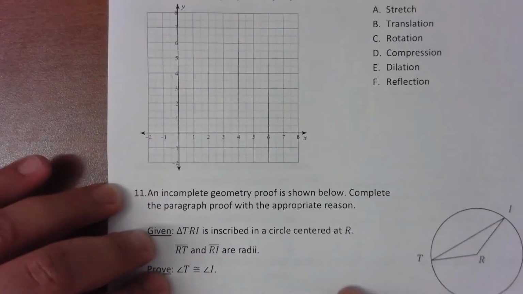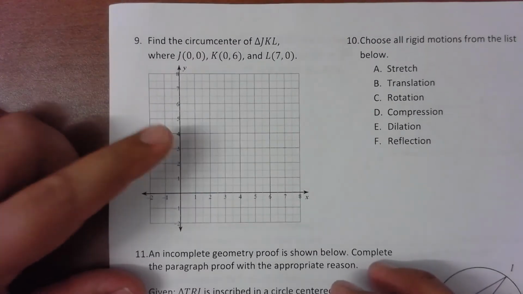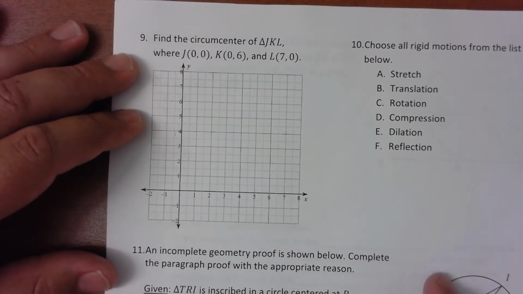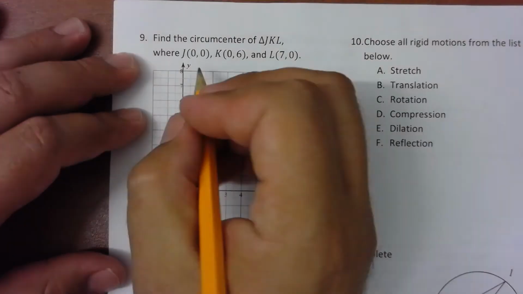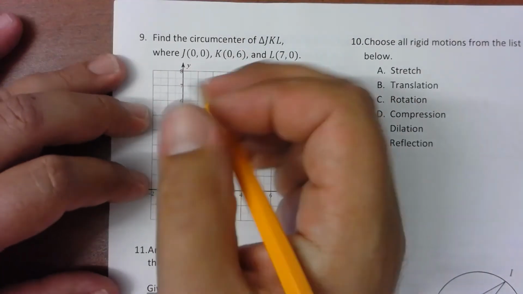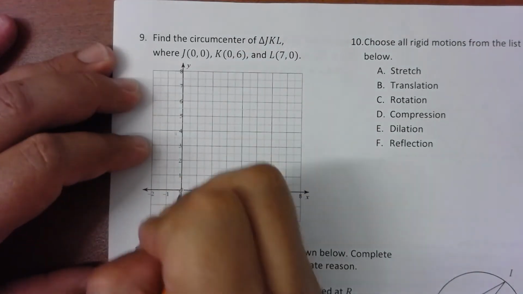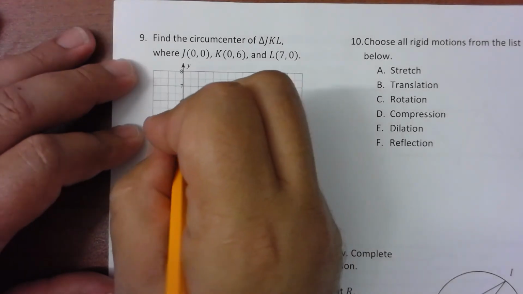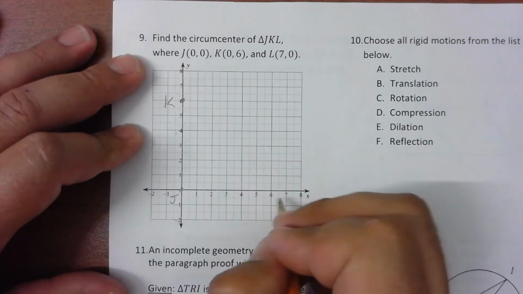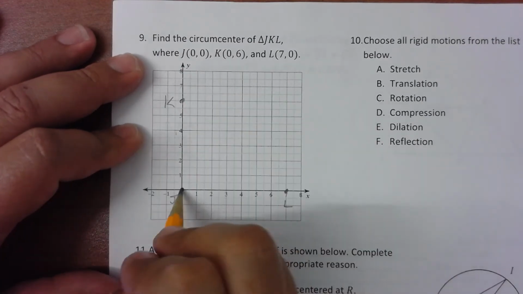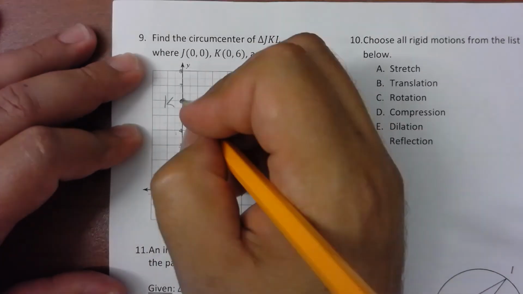Okay, I'm close to done. This was just like the review we did in class. Find the circumcenter. It is a right triangle, which means it's the midpoint of the hypotenuse. So here's J. K is at 0, 6. L is at 7, 0. Here is my triangle.